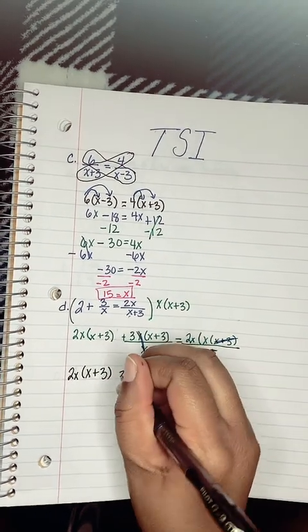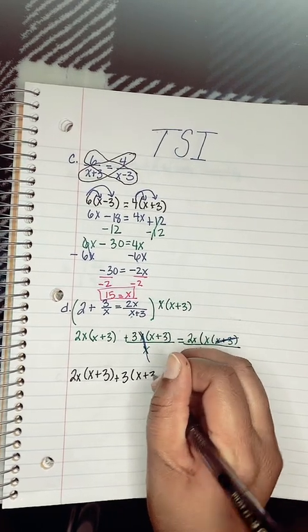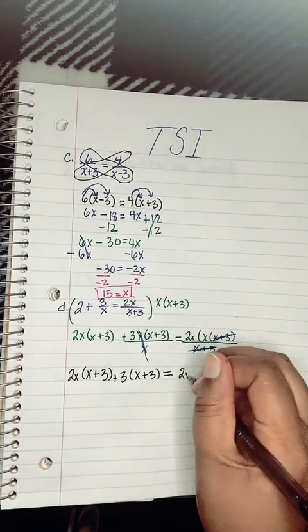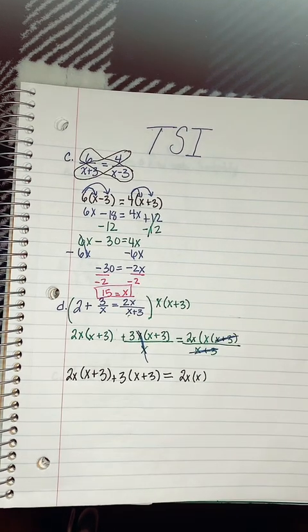We have a 3 left, plus a 3, and a parenthesis x plus 3 equals 2x times x. We'll do that, okay? Good. Dave said easy. I love it.